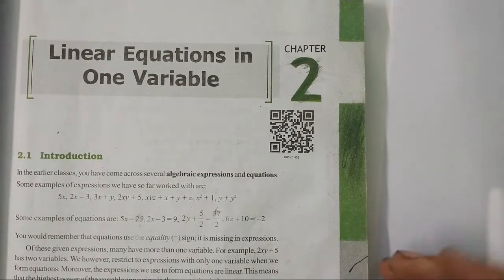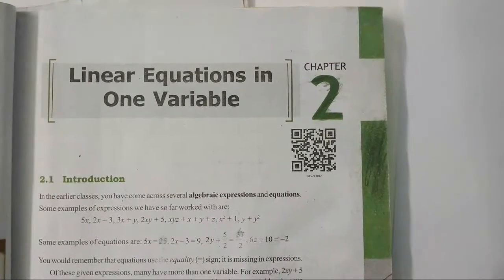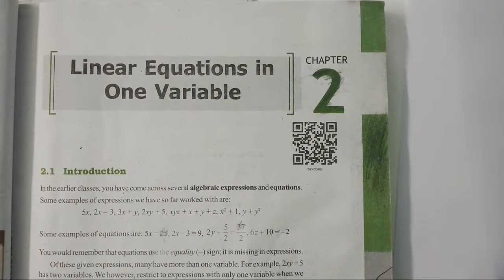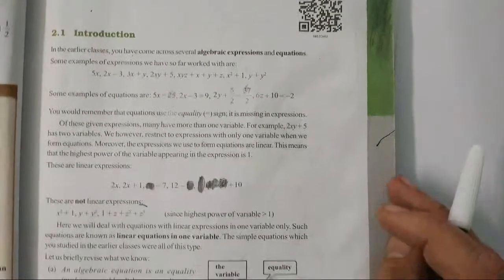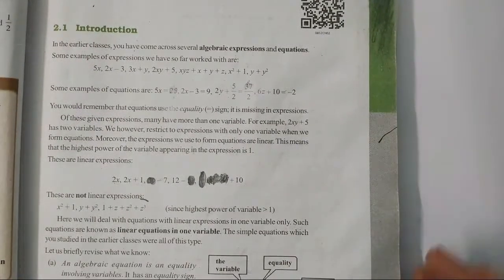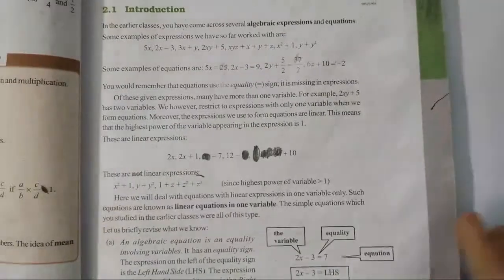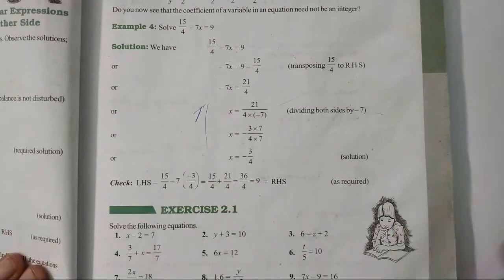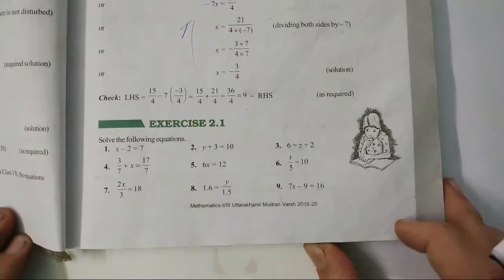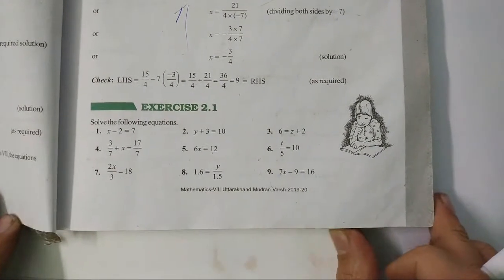Today we will do chapter 2 of maths, linear equations in one variable, where the basic idea of a linear equation has been explained, but there are doubts with people. And here I will just tell you that the syllabus has been reduced, but the questions which are given in this are not tough, they are simple.